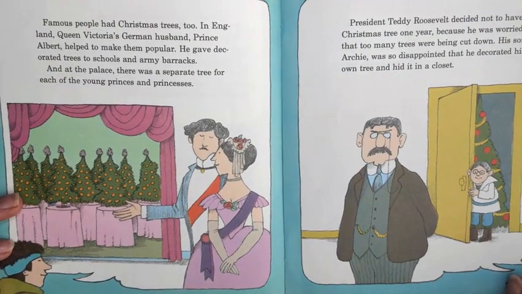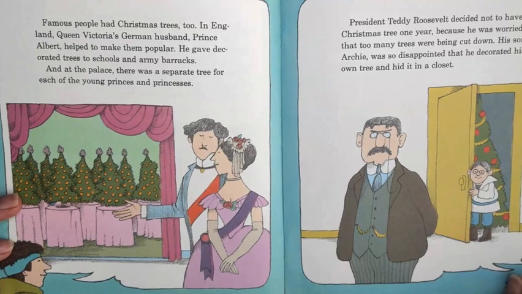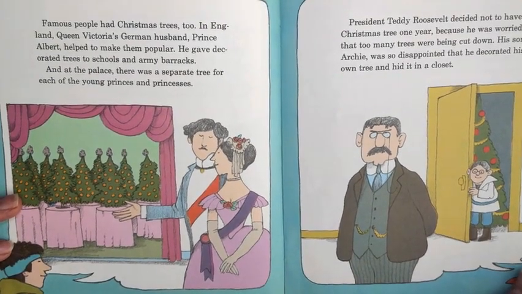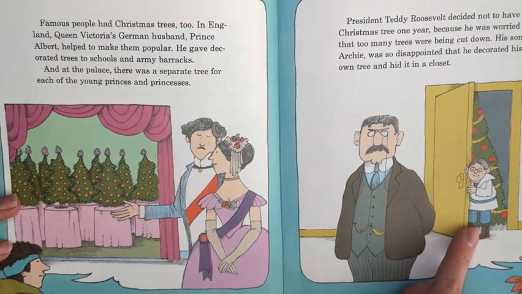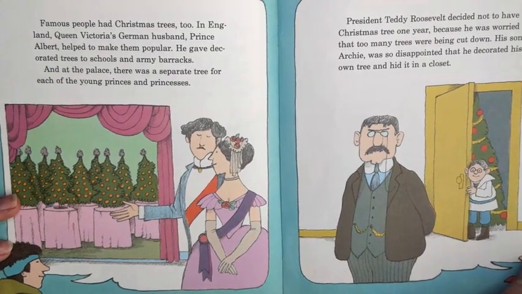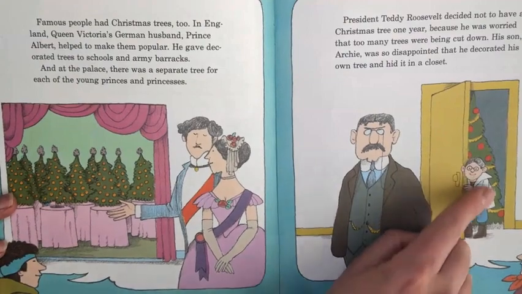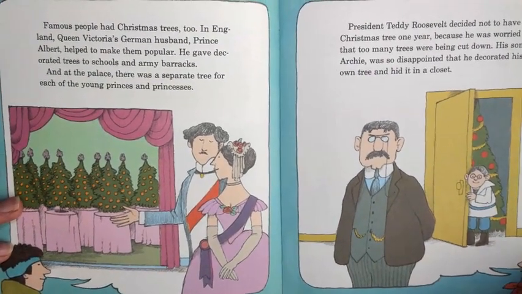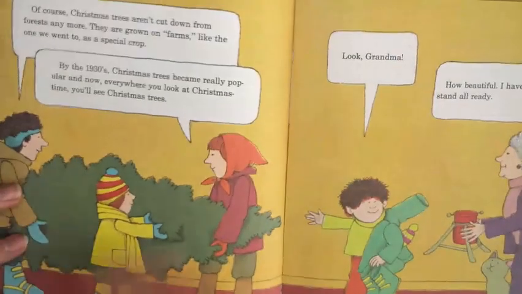President Teddy Roosevelt decided not to have a Christmas tree one year because he was worried that too many trees were being cut down. His son Archie was so disappointed that he decorated his own tree and hid it in the closet. Look at that. Oh my goodness, what a silly story.